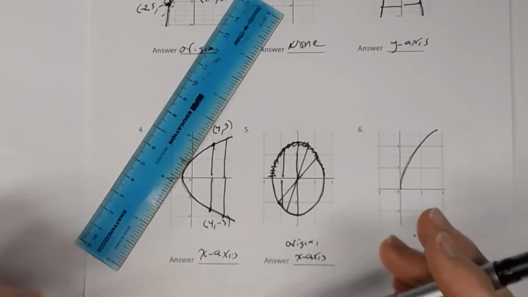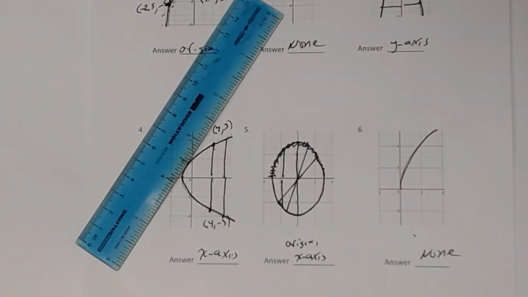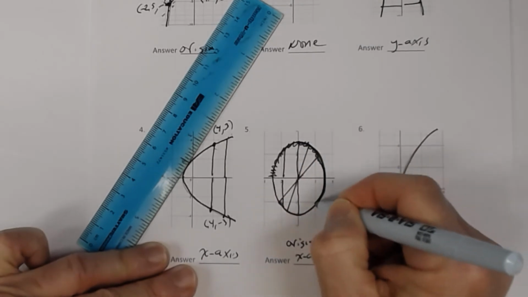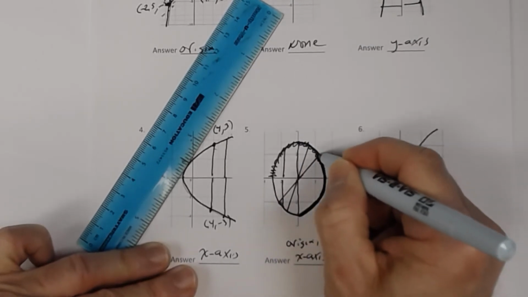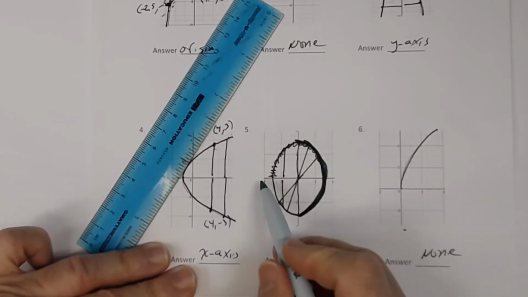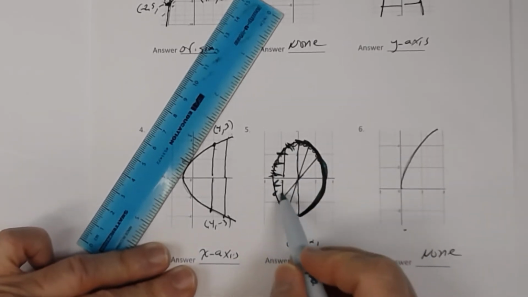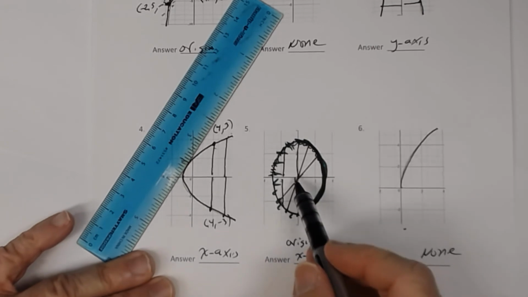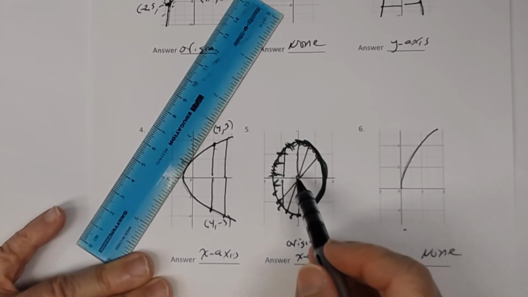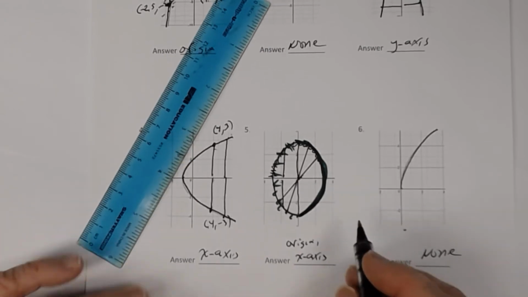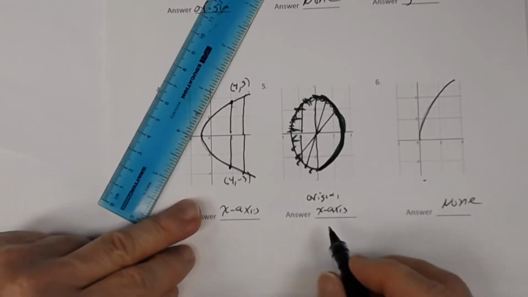It's y-axis symmetry as well, because if I take this part of the graph that's on the other side of the y-axis and I reflect it, I'll get this part. So in this case, the circle that has the center at the origin has all three symmetries.